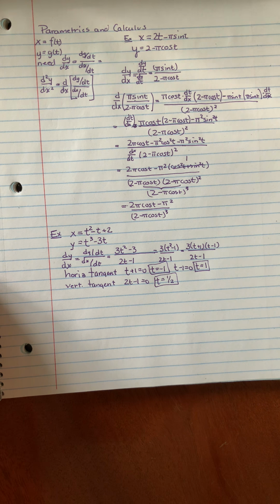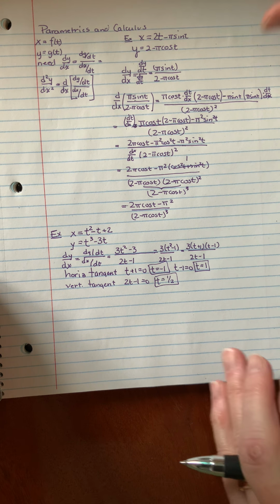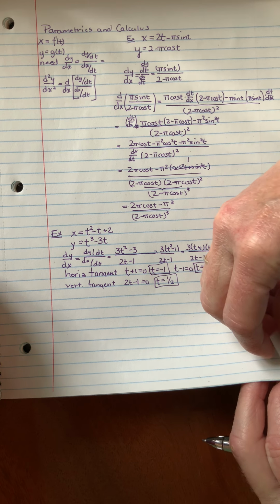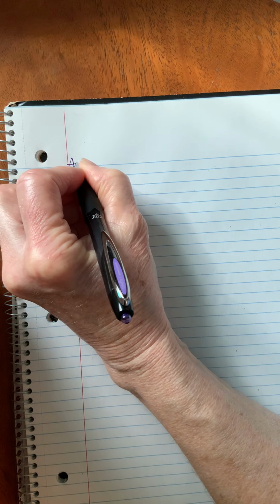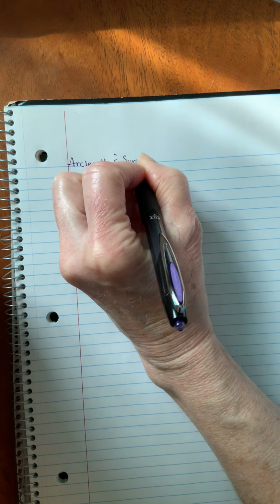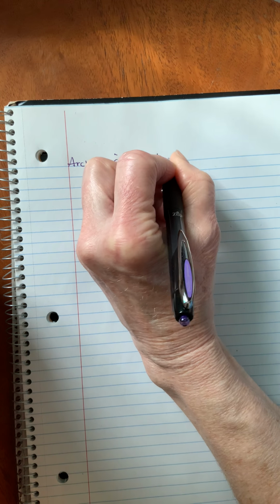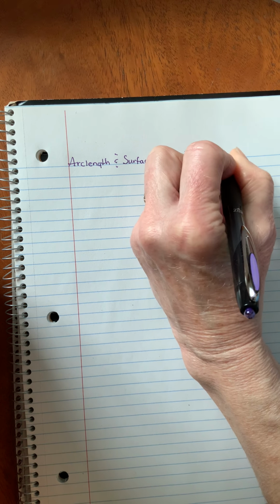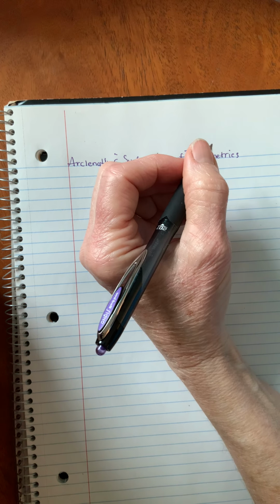So there are a couple of examples. Now, let's look at a couple of other things that come up, and we're going to talk about arc length and surface area with parametric equations. So let's do some arc length and surface area of parametrics. All right, so here are the formulas.